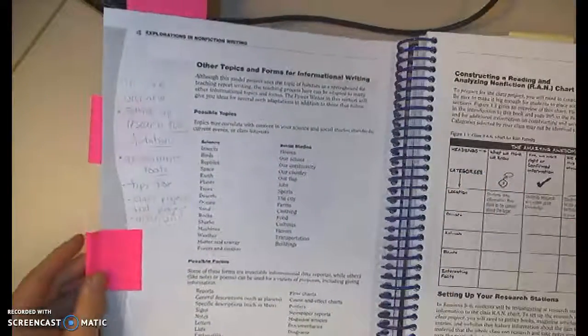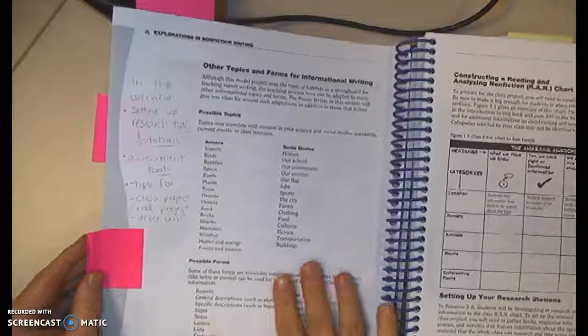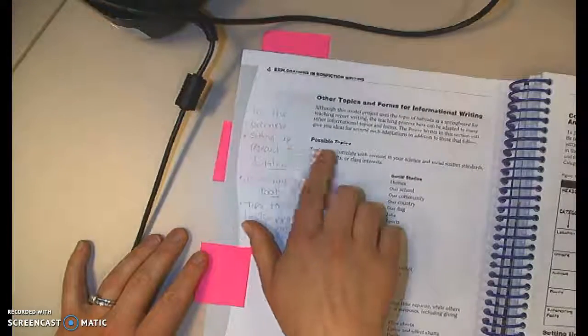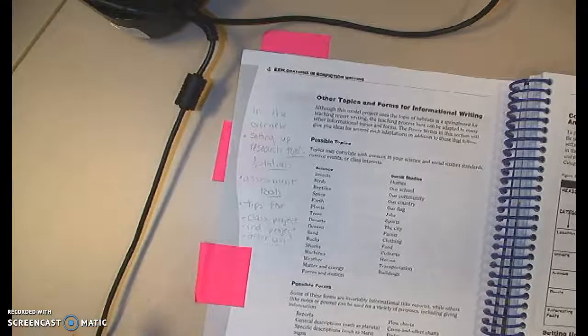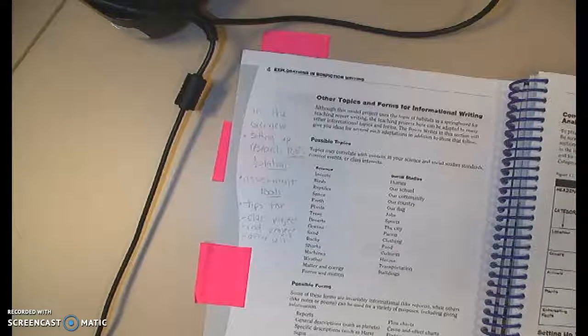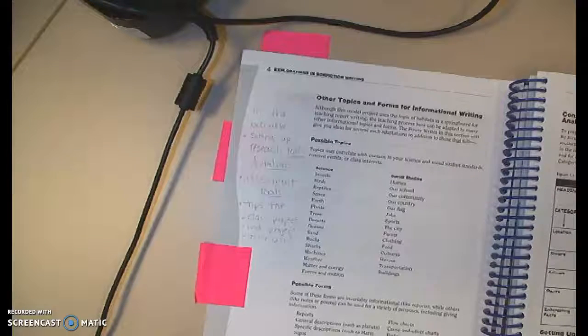And don't forget that in the beginning of the unit, there are also so many pages that really help build your background knowledge and help you in setting up the things that you're going to need for this unit. So in this overview, it talks about setting up your research tools and your research stations. It also talks about all the tools that you can use for assessment. And that's something to really keep in mind so that you're responding to the needs of your students. There's also really great tips for the class project as well as the individual project and things to do after the unit.